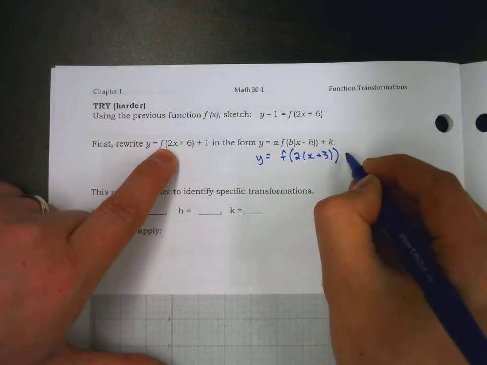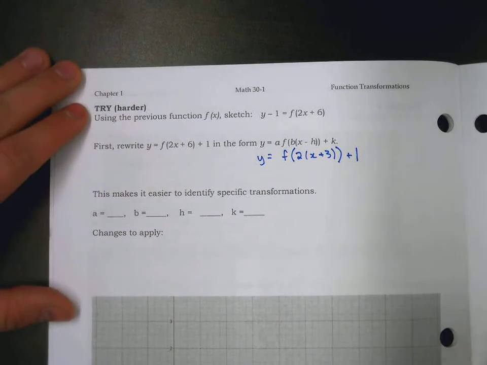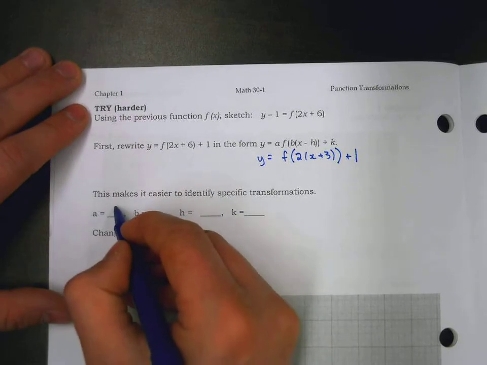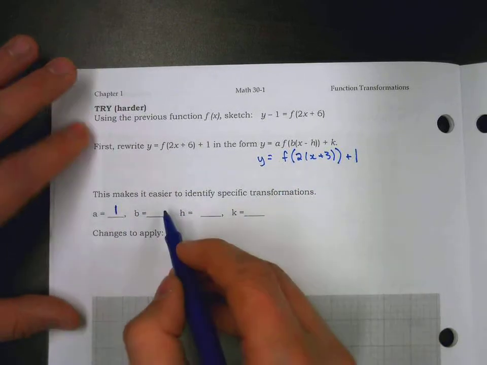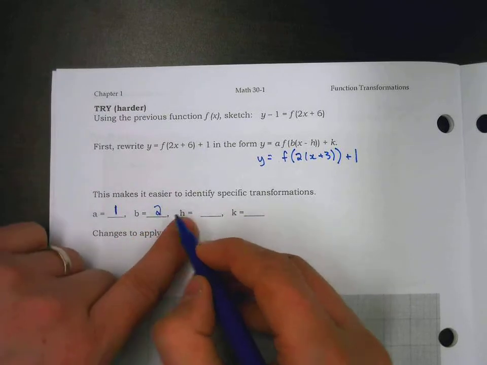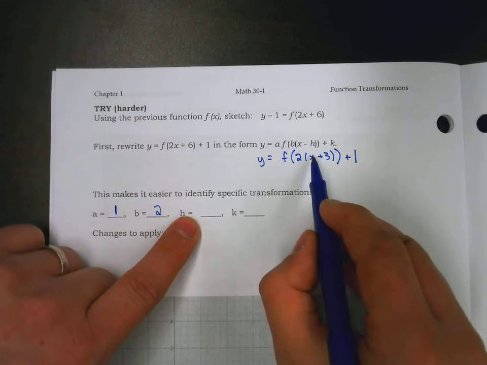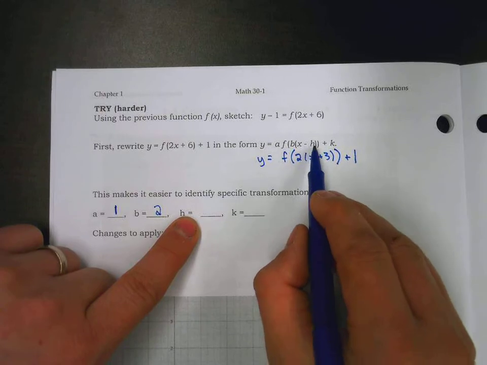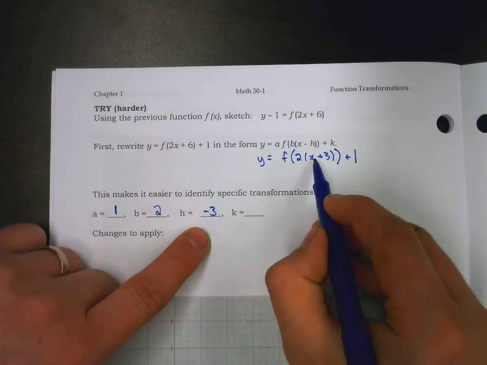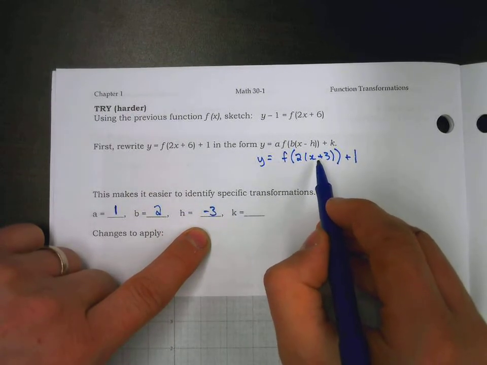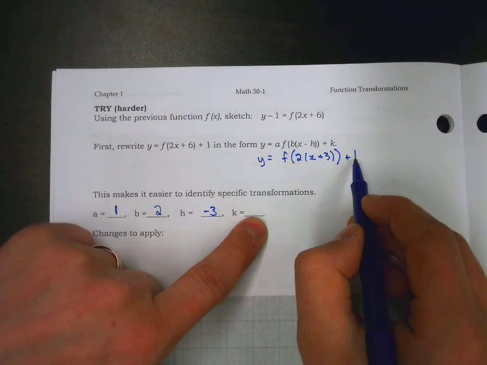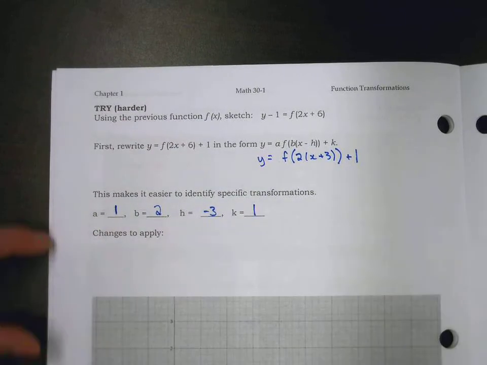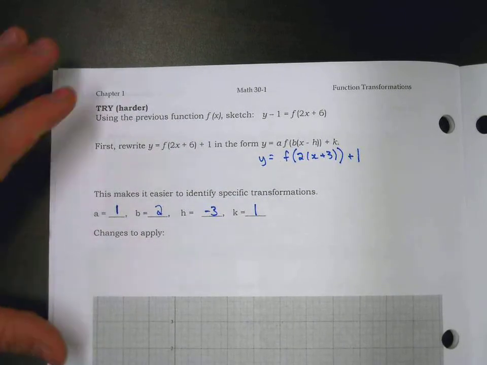And then we add the 1 over to the other side so that we can see all the different values. The a value, can't see anything, so it's a 1, an implied 1. The b value is a 2. The h value, it's an x subtracting a negative 3, which appears like an x plus 3. And there's a k value that is a positive 1. What are the changes to apply?